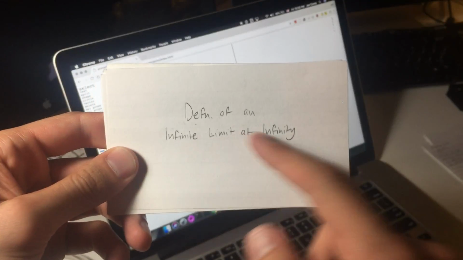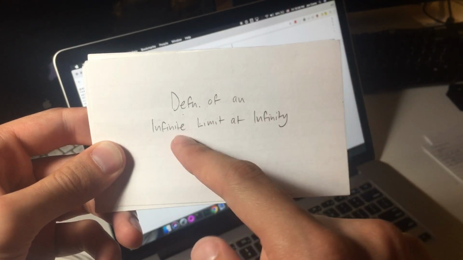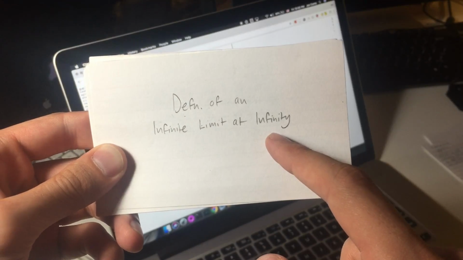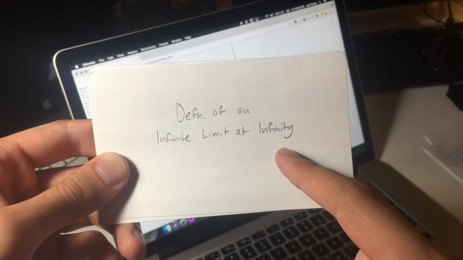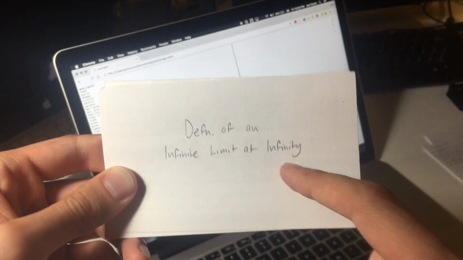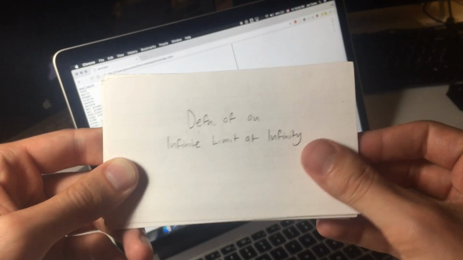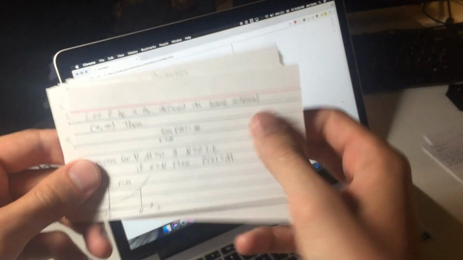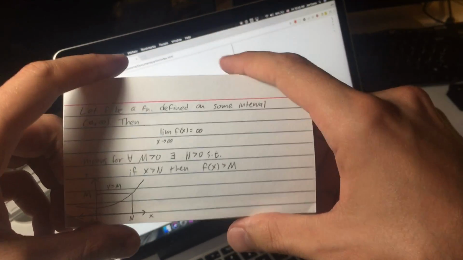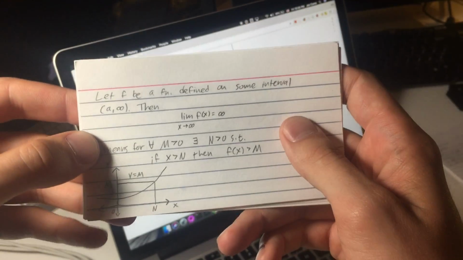Now we're moving on. This is a different idea. We're just going to say, okay, definition of an infinite limit at infinity. And I want you to just take a moment and appreciate how strange this sounds. An infinite limit at infinity. I feel like I'm losing my mind here, but it makes sense. All it's saying is we can make, well, let's read it first.